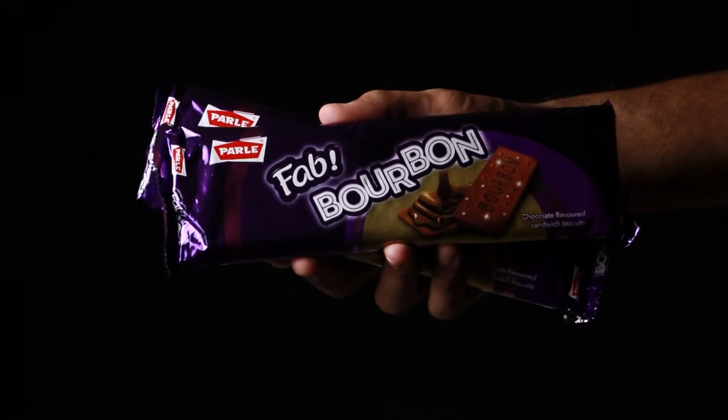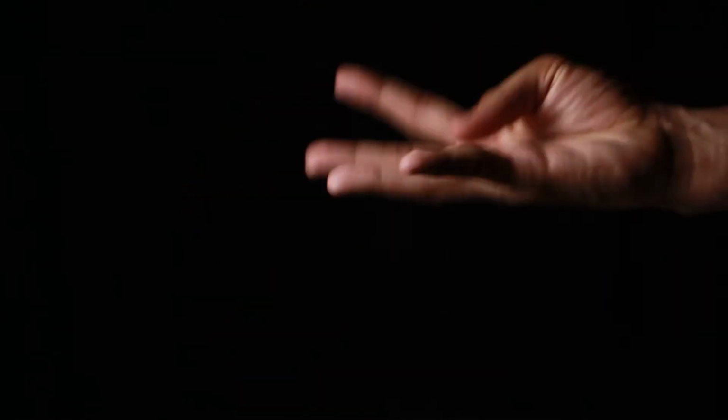Now, first things first, we are gonna need a product. In my case today, we are gonna be using these chocolate biscuits. Then we're gonna need something to prop it up with. So the first thing that we're gonna use is basically a coaster on steroids, but we're gonna be using this. Next thing is to add a little bit more texture to it.